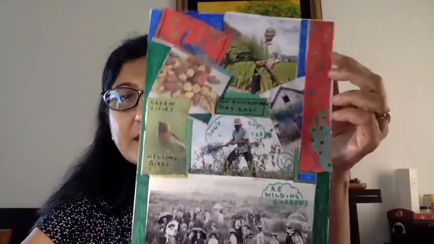So with whatever materials I had and some pictures that we got, I think I managed to finish the collage, and it looks something like this. And I think this is basically what we are expecting.